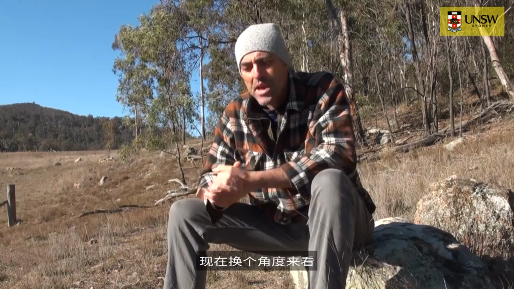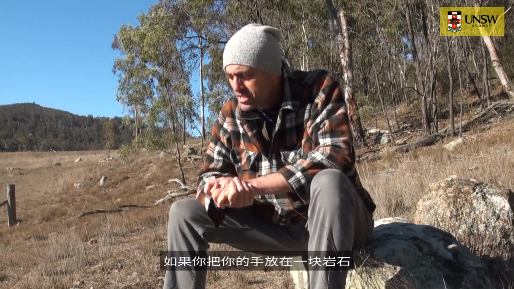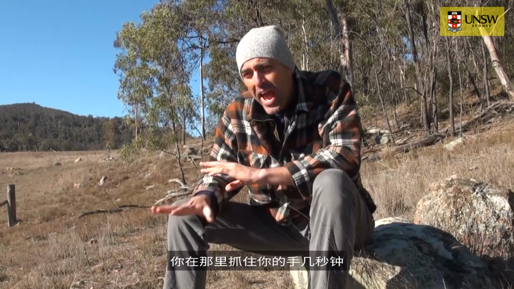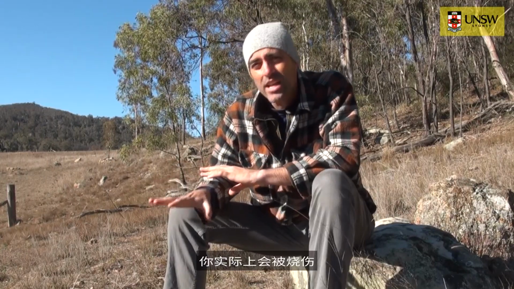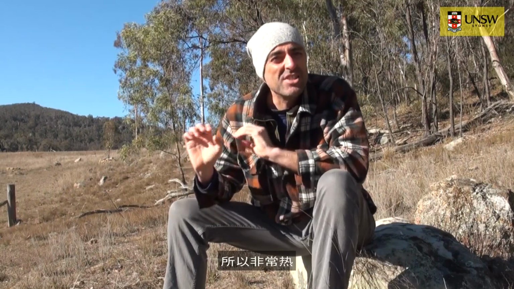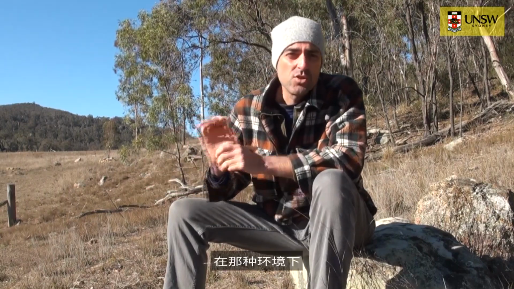But the flip side of that same coin is during the summer, it can get extremely hot out in the open. If you're exposed to direct sun without any shade, the surface of these nests can reach as high as 80 degrees Celsius. To put that in perspective, if you were to put your hand against a rock or a slab of concrete that was 80 degrees Celsius for a few seconds, you would actually get burnt. You would get second to third degree burns on your hand as a consequence of that. So it's extremely hot. The ants do not come out of the nest in that sort of environment.